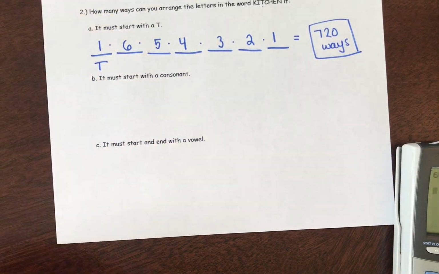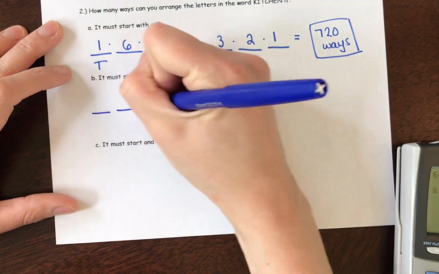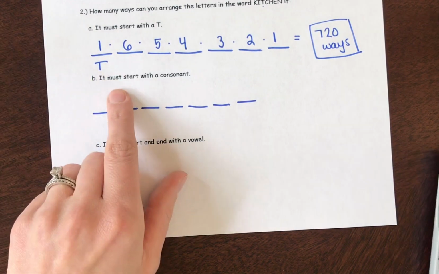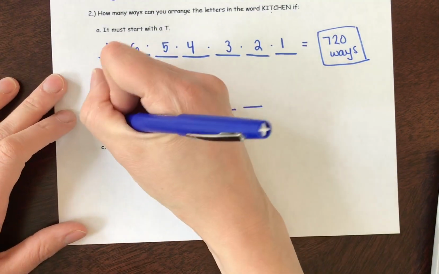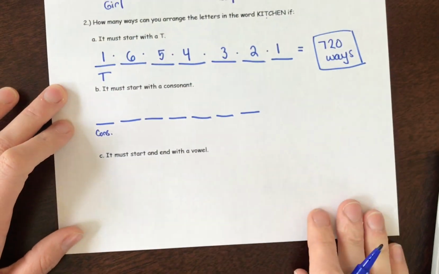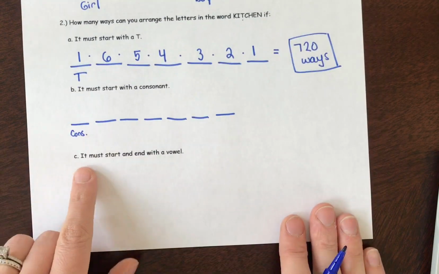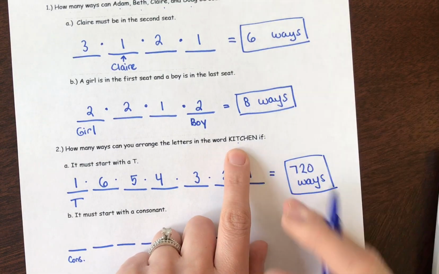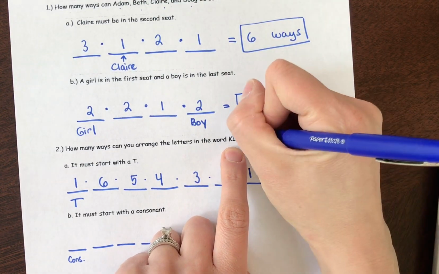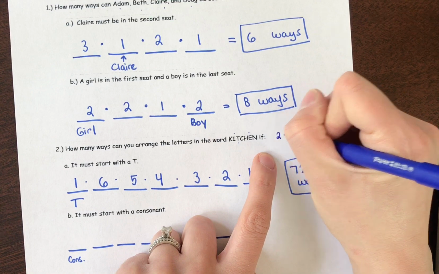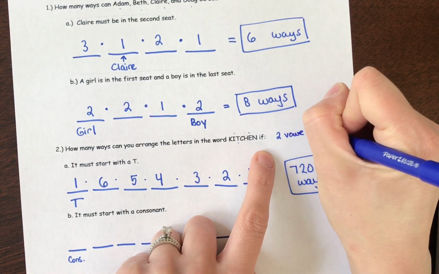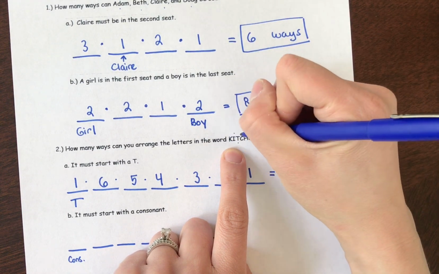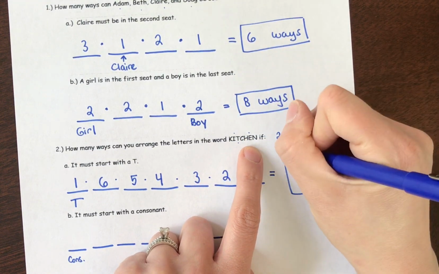Okay, part B, again, I'm going to start over. So I'm going to do 7 new spots. This time I want to start with a consonant. Do we remember consonants versus vowels? Because in part C, I'm going to ask about vowels. Remember, a vowel would be like I or E. So in the word kitchen, you have 2 vowels, which means you have 5 consonants: K, T, C, H, and N.